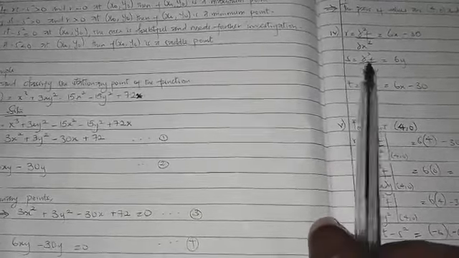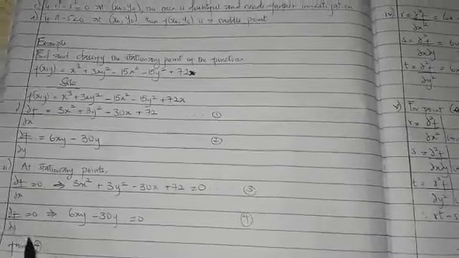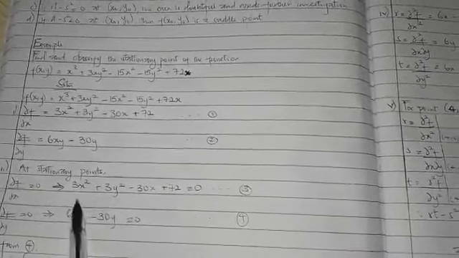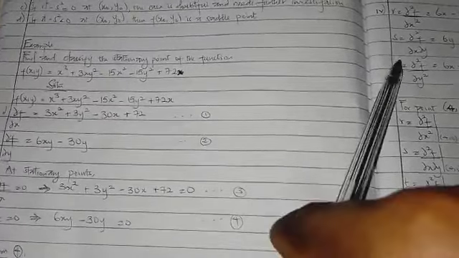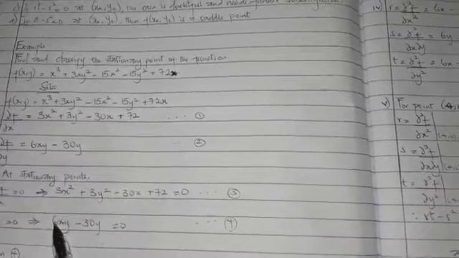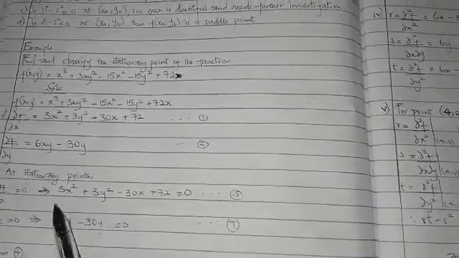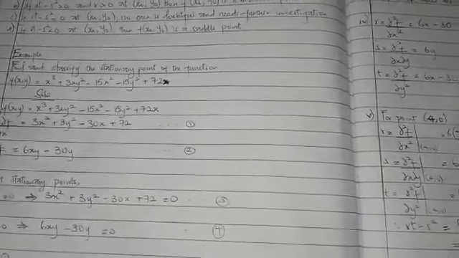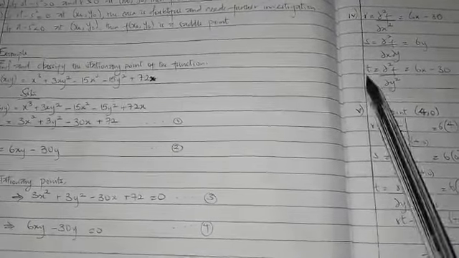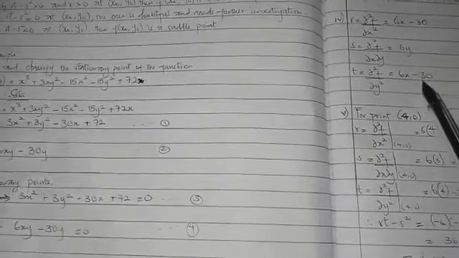For partial squared f over partial x partial y, differentiate with respect to x. You're supposed to have just 6y. 6y differentiated with respect to x, you have 6y. This is 0, that's why you have 6y. Then partial squared f over partial y squared, differentiated with respect to y, you have 6x minus 30. 6x minus 30, that's what you have here.